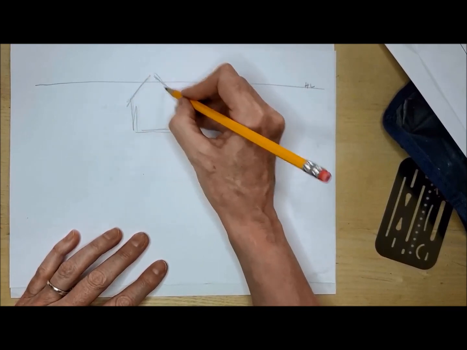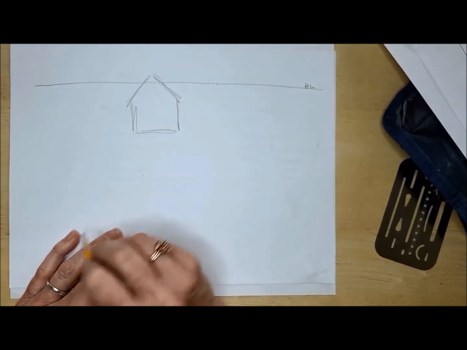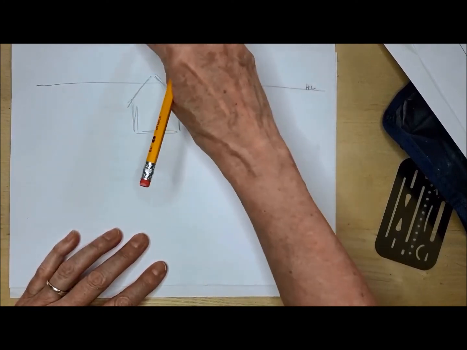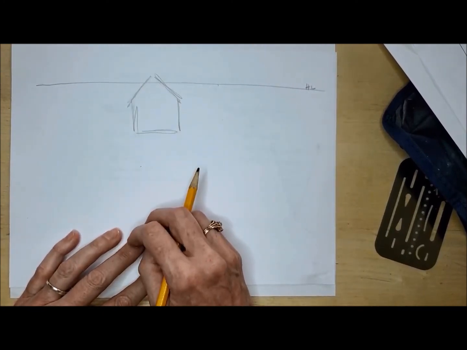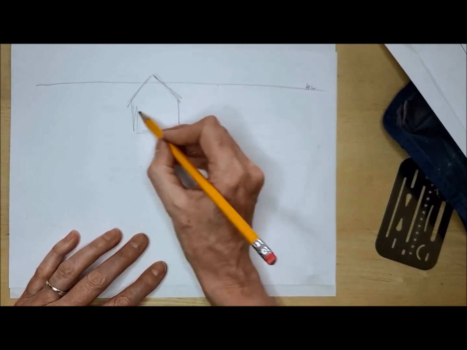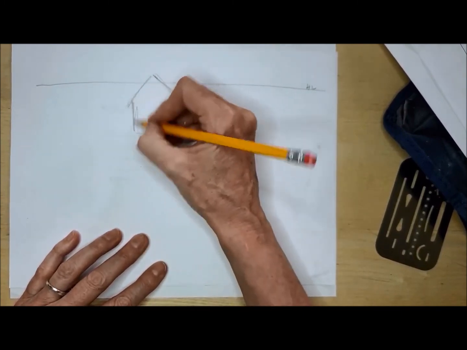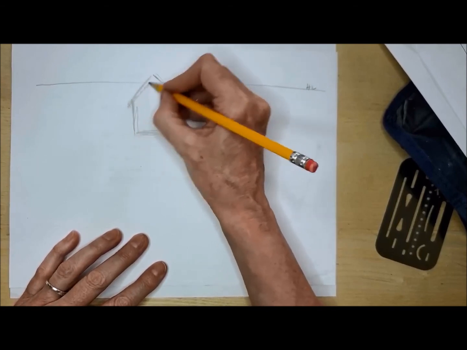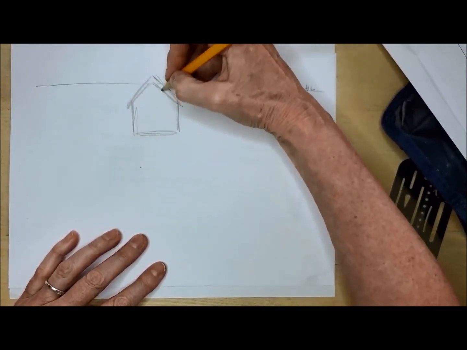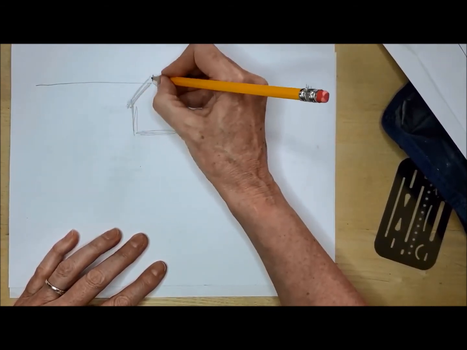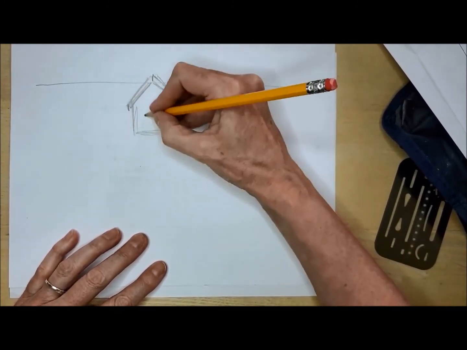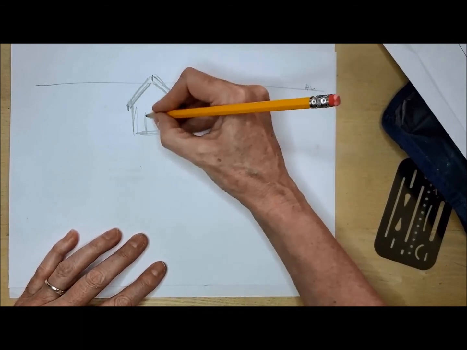And I would suggest putting it below the horizon line so it stays on the ground. If you draw it above the horizon line, it's going to look like it's flying. So we sketch the front view. Put the door in.